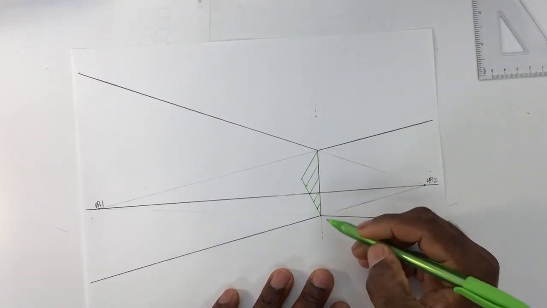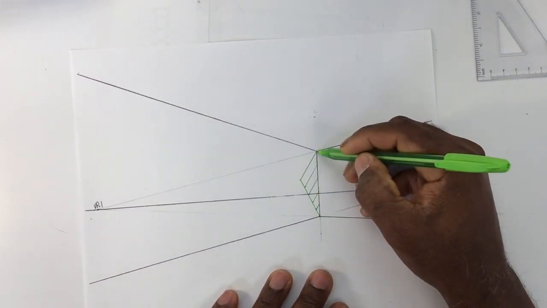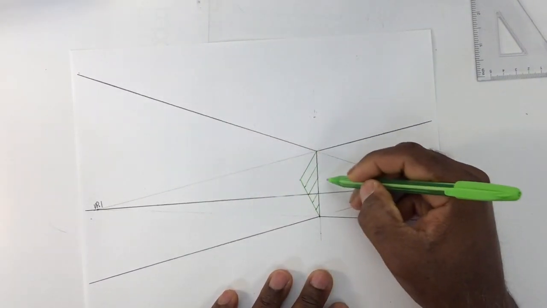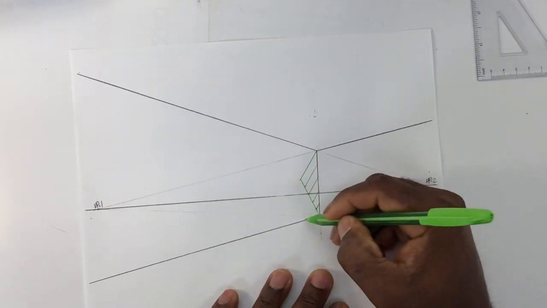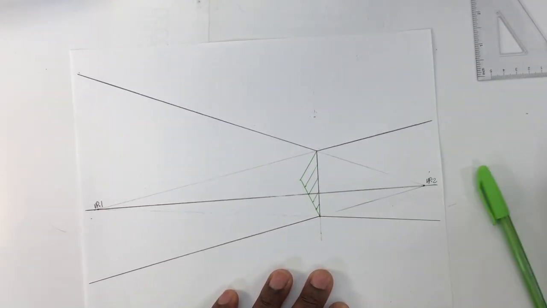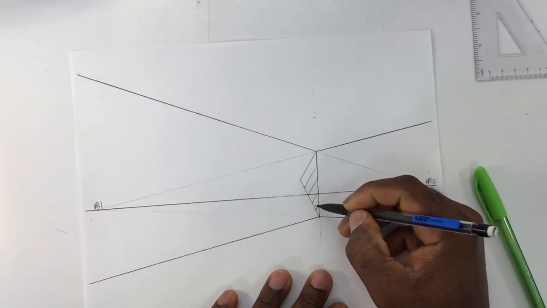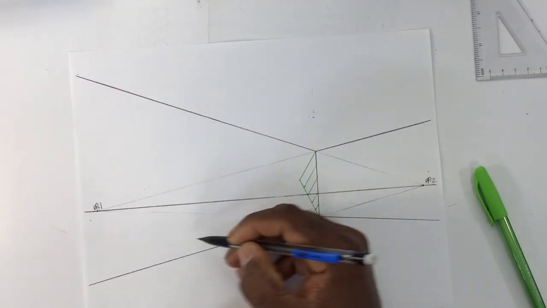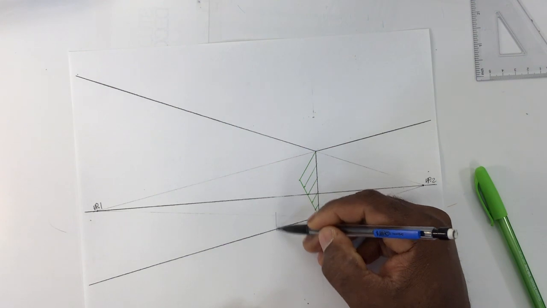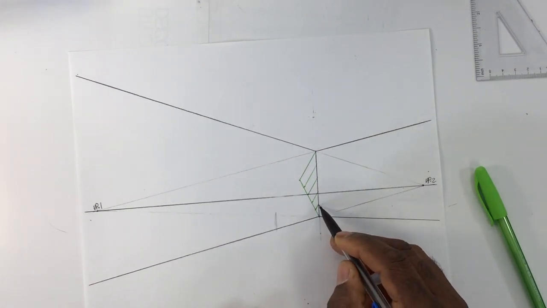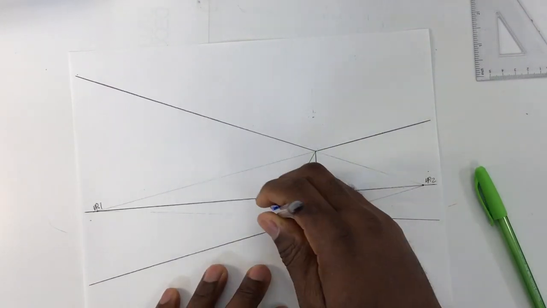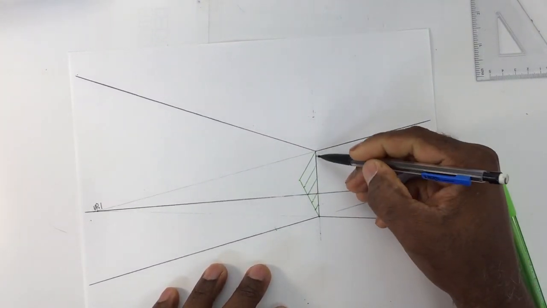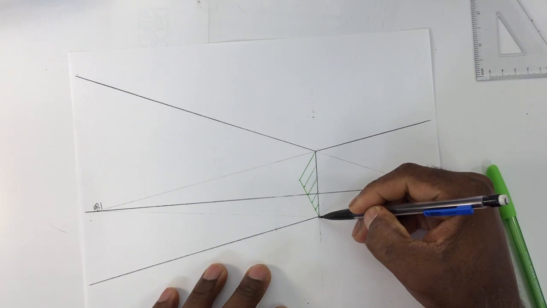You can lay down your measurements here, but once they are projected out, the measurement here is not going to be the same as the measurement there because of the effect of perspective. But for both walls intersecting here, this line serves as a constant.